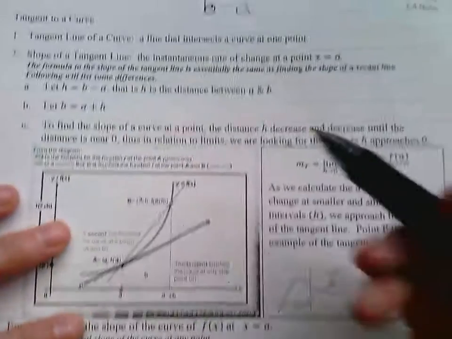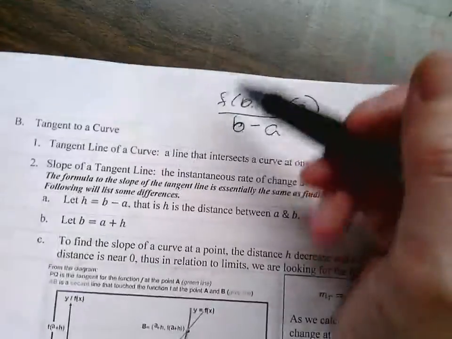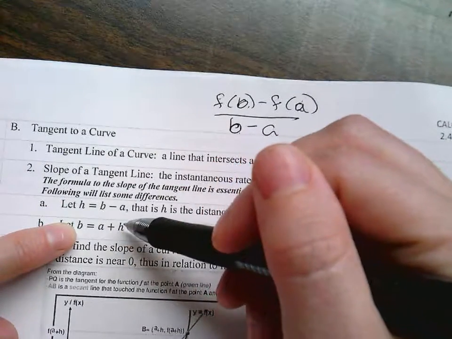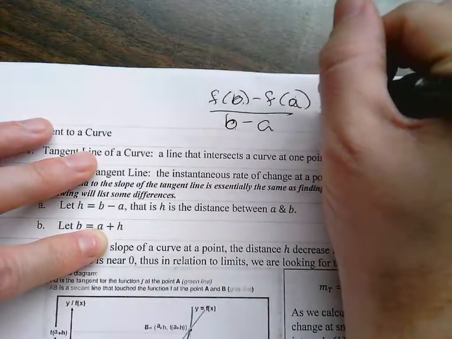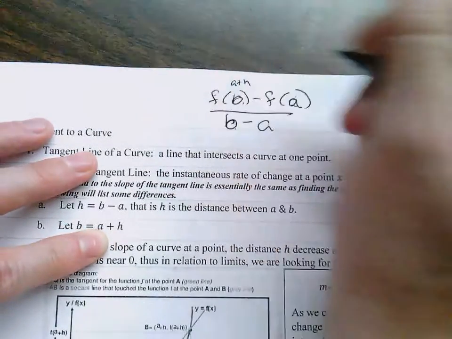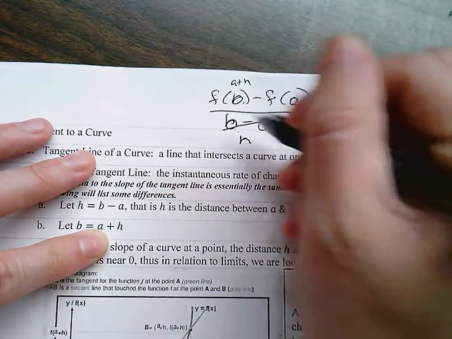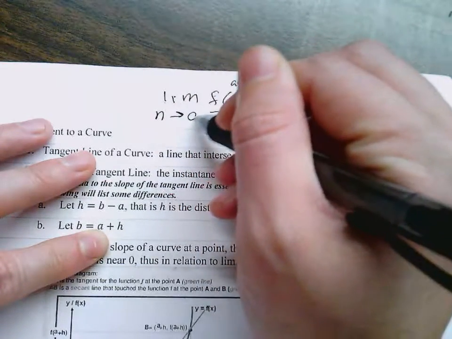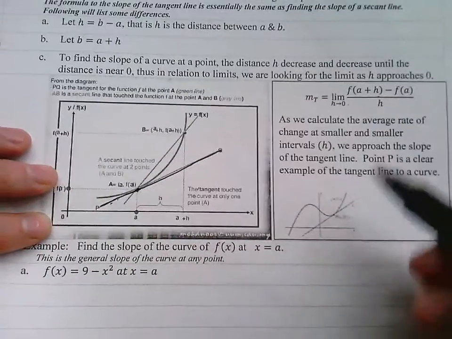Okay, now let's look again at this average rate of change. So we have f of b right here. So let b equal a plus h. So we'll just put a plus h right there. Minus f of a, and then b minus a equals h. And then all you got to do is just put a limit here saying that h is getting closer and closer to 0. And you have this equation. Okay, so that's how we find the slope of a tangent line.